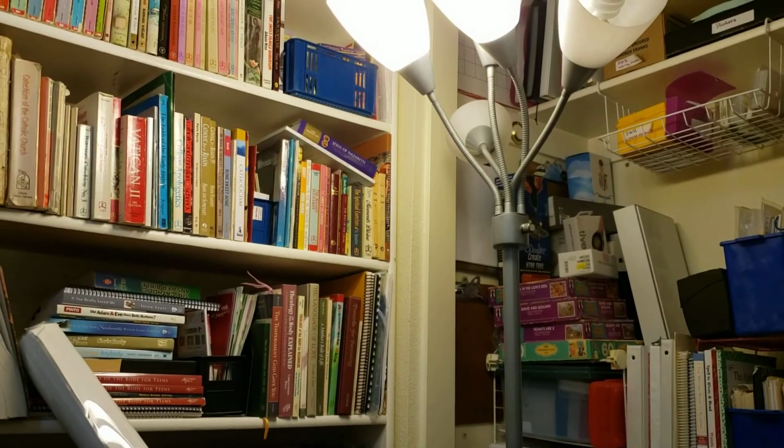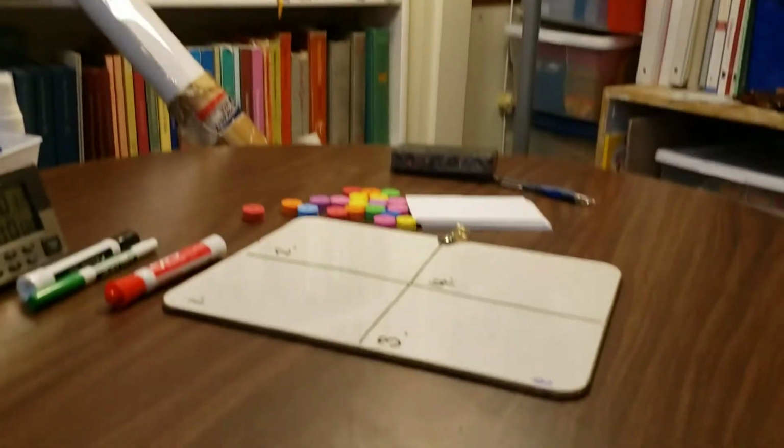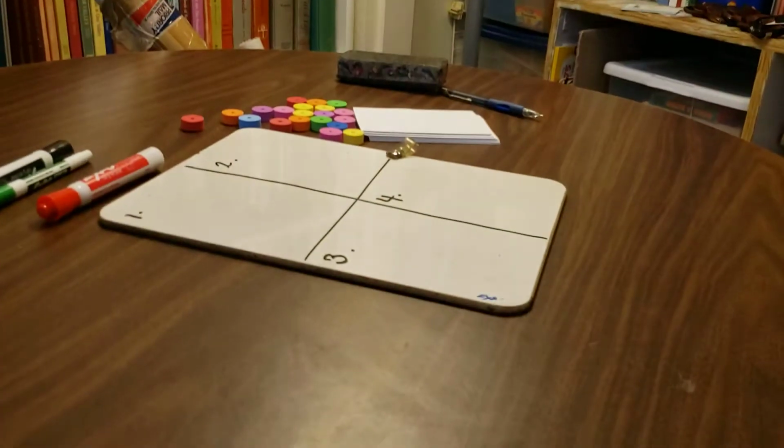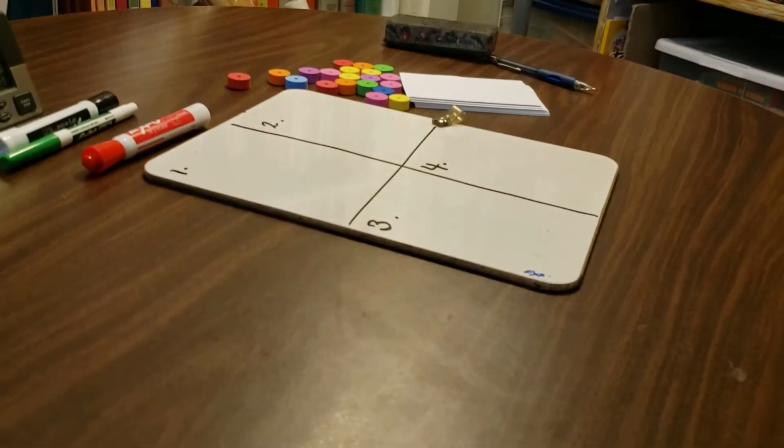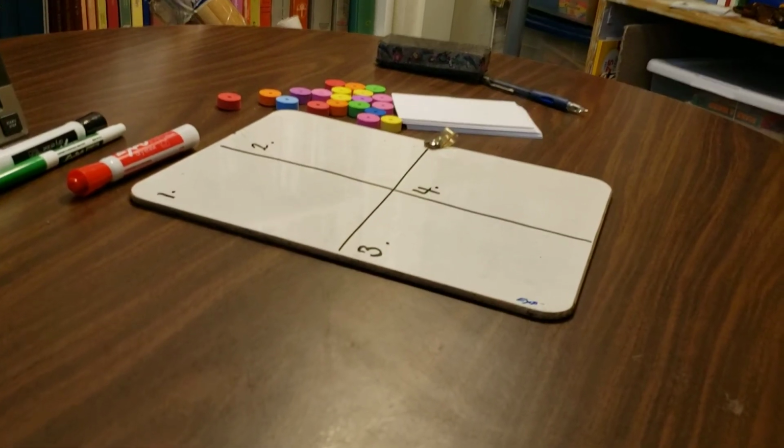Here goes. I'm going to turn you over here. Whoop, wrong direction. This way. And we're going to go down. You just saw my teaching closet that I've had. All right, there we go.